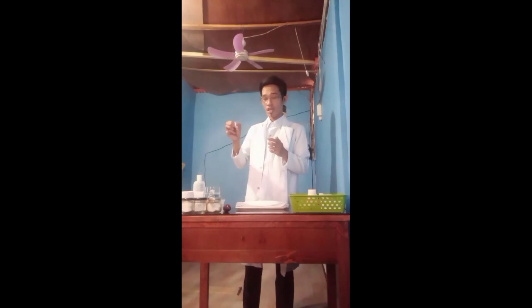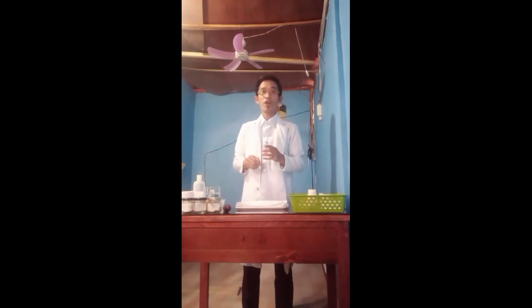I'm just twisting it to open. So it's already open. This part, the cup of the sterile water, you need to put in the waste receptacle.